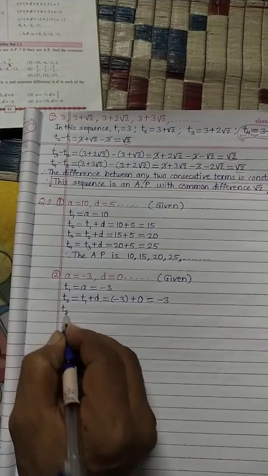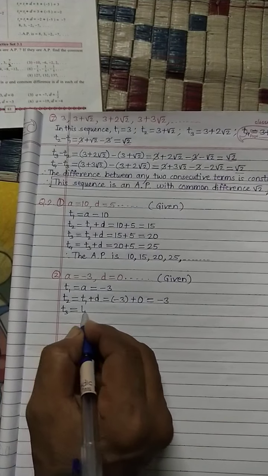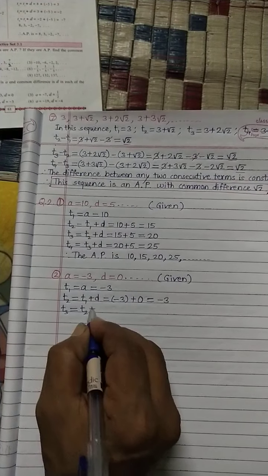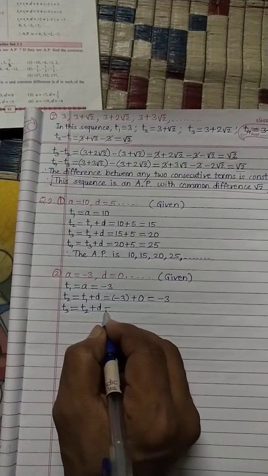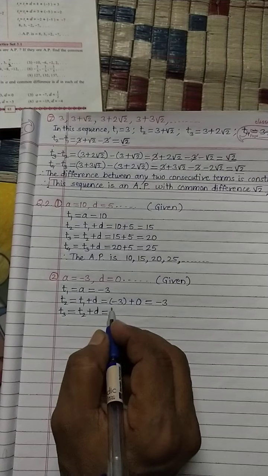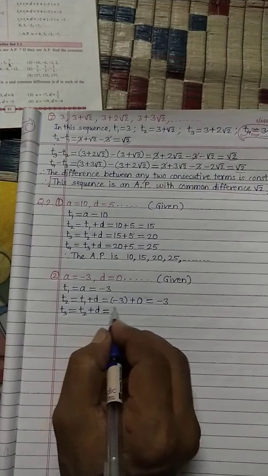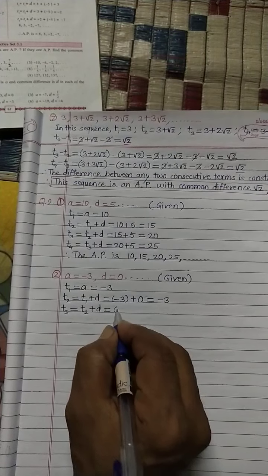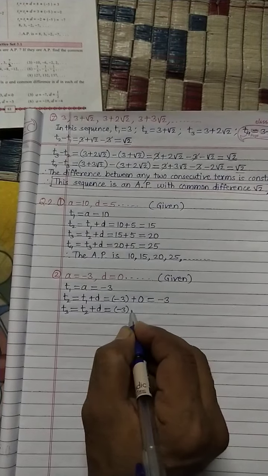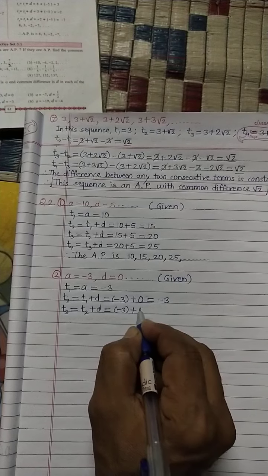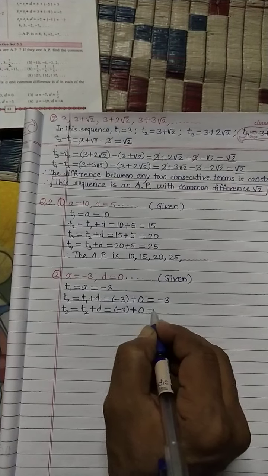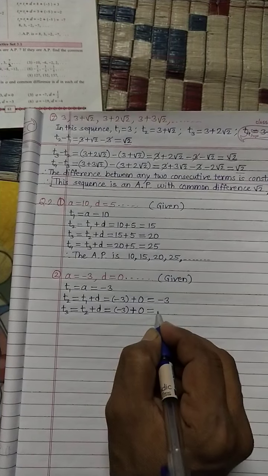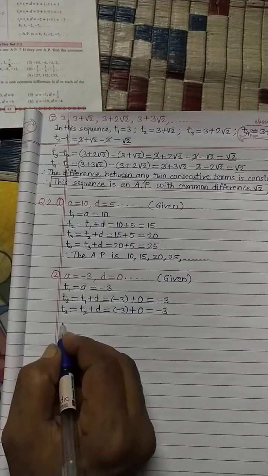Now T3 is equal to T2 plus D is equal to T2. T2 is also minus 3 plus D is equal to 0 is equal to minus 3 plus 0 is minus 3.